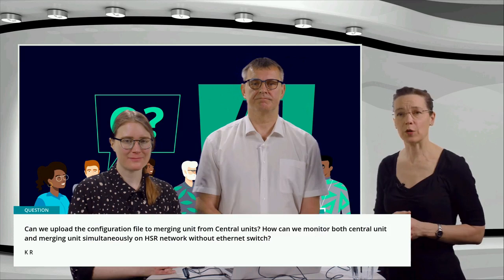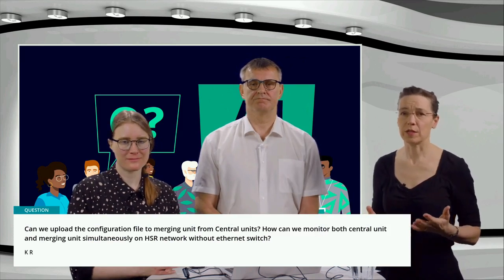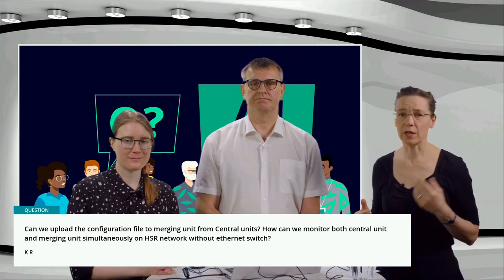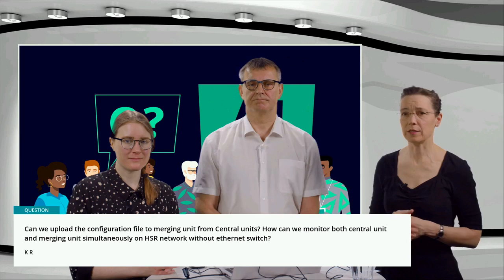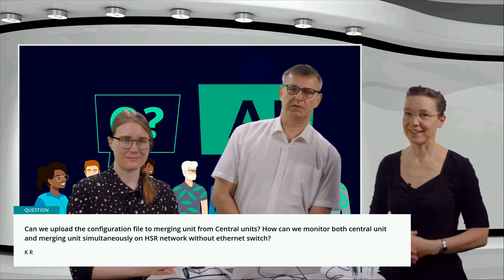All right. Last question before the break. KR wants to know, can we upload the configuration file to the merging unit from central units? And how can we monitor both central unit and merging units simultaneously on an HSR network without an Ethernet switch? You can do this soon with 9.50.